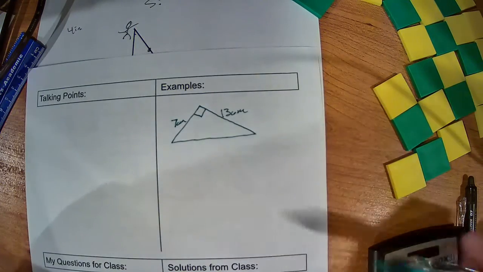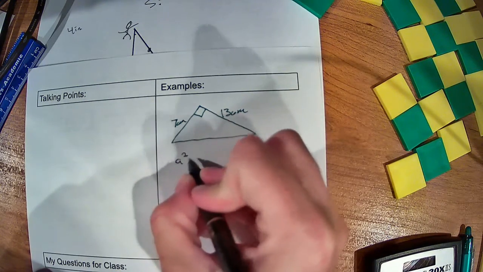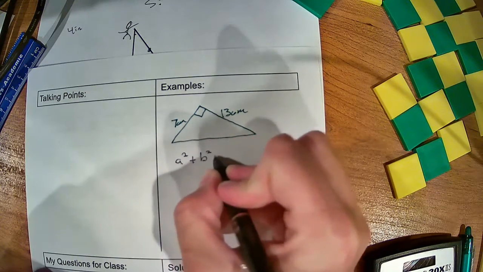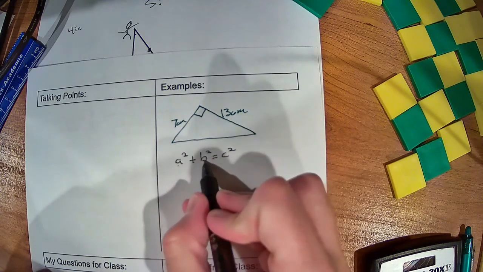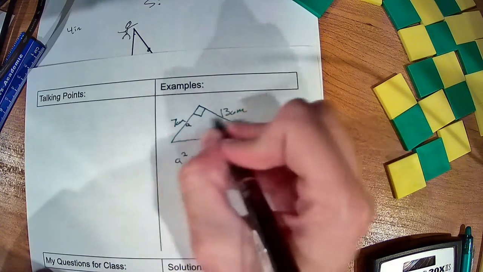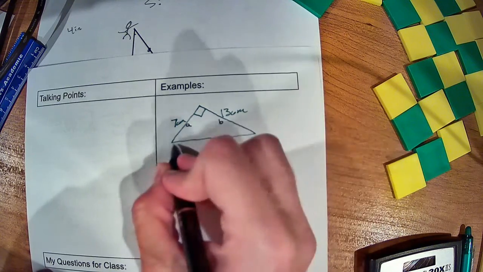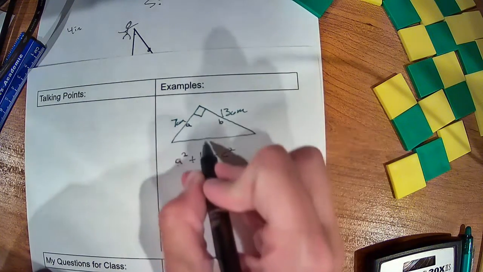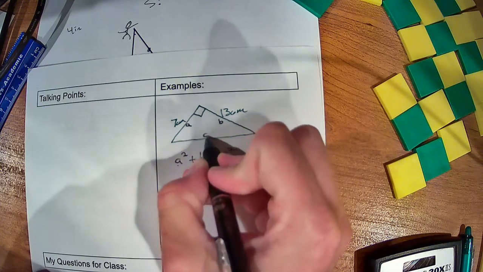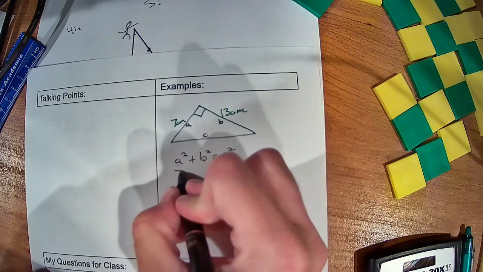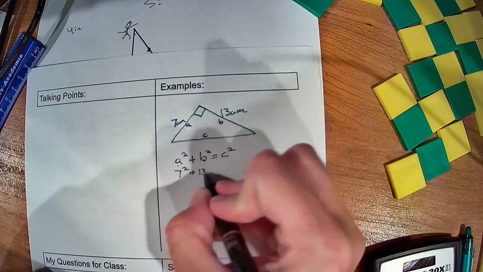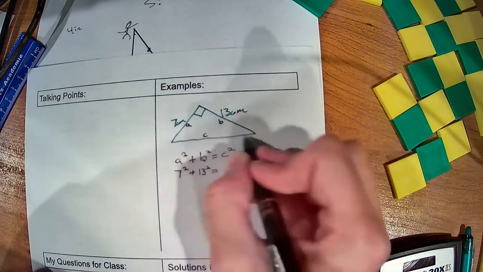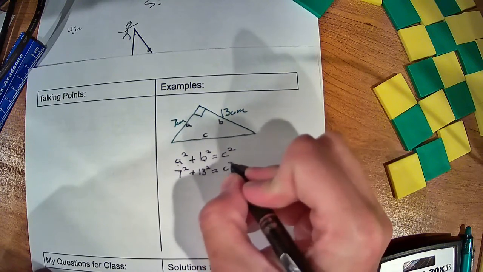Okay, so remember, our formula for the Pythagorean theorem is a squared plus b squared is c squared. Remember, these are the legs. So maybe this is A, maybe this is B, and then our hypotenuse. And notice, I know this is the longest side because it's opposite that right angle. So that's C. So A in this case is 7, so 7 squared. B in this case is 13, so 13 squared. And we are trying to find that hypotenuse, so we'll still call it C.